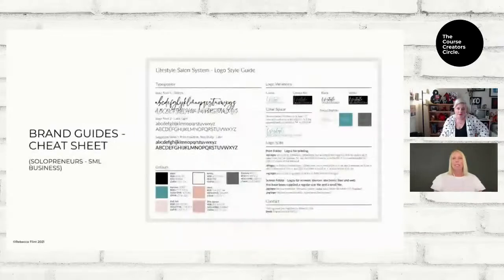Then if you want to get a little bit deeper and you want to start to say, hey, when we're using print, we need to use these CMYK or these PMS colors, but when we're on screen, we're going to be using these HTML or RGB colors. We can start to dive a little bit deeper into the color breakdowns that are used in our brand elements. We can start to be a little bit more specific about, hey, when we're on the web, we need this font for the headline, or when we're using print, we need this font for body copy, etc., etc. So you can see there's just a little bit more built out there.